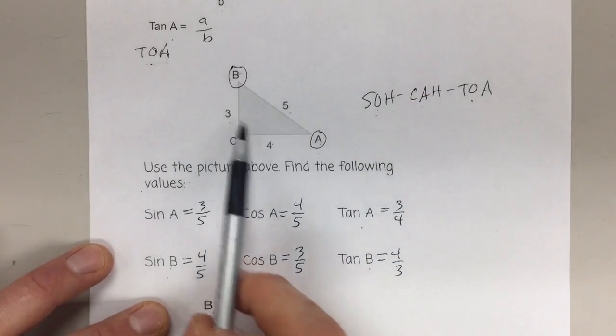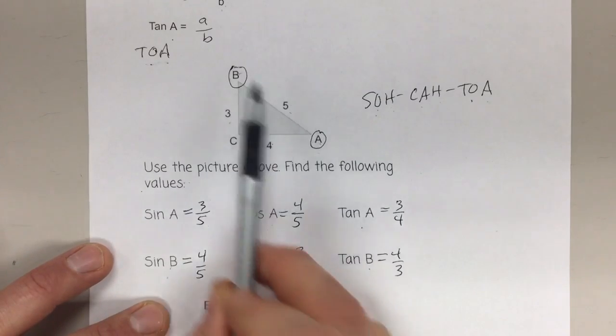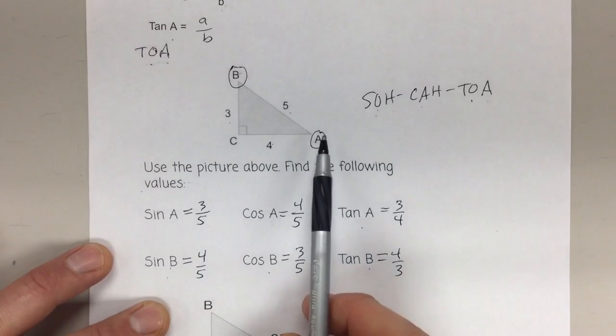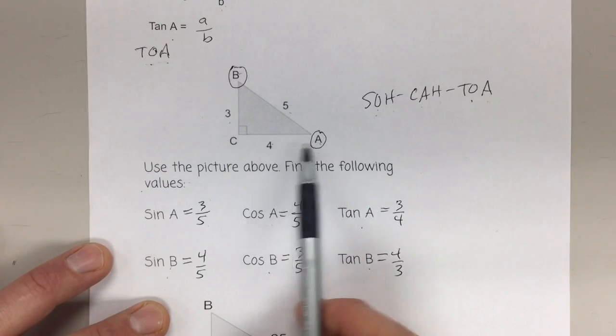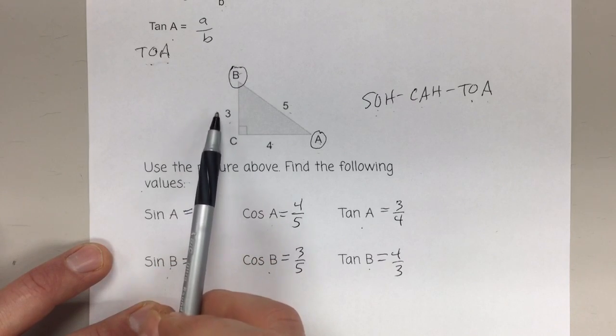So notice, a and b are opposite and adjacent, depending on which angle you want. From A, 4 is adjacent. But if you're on B, then 3 is adjacent.